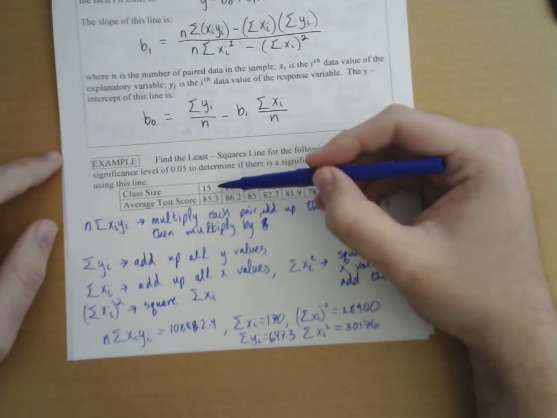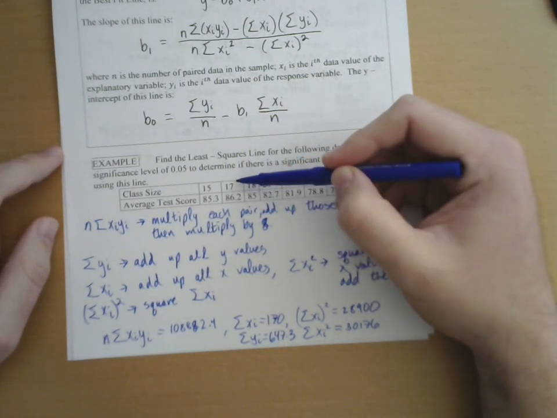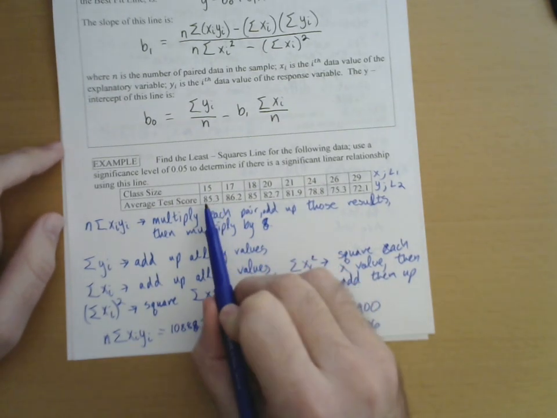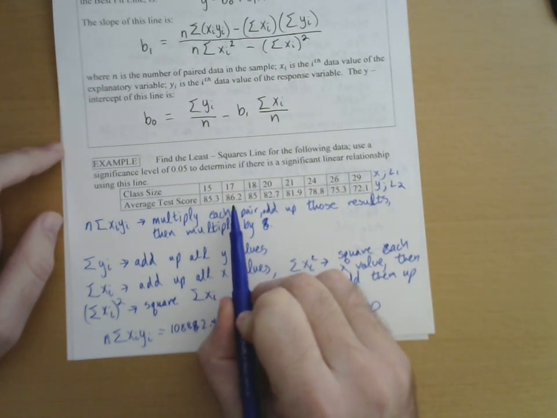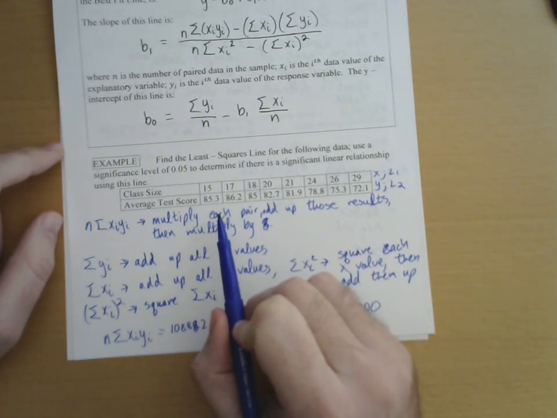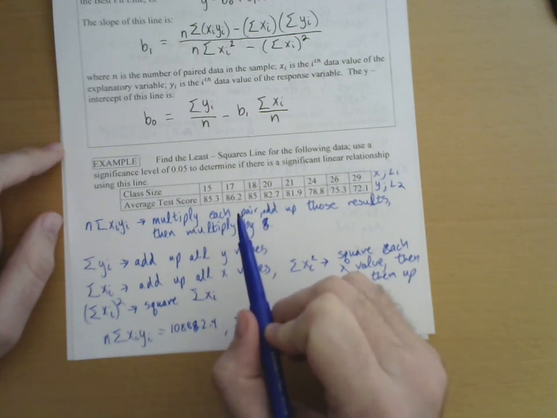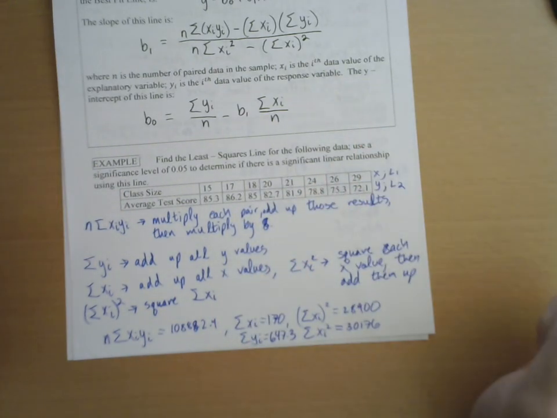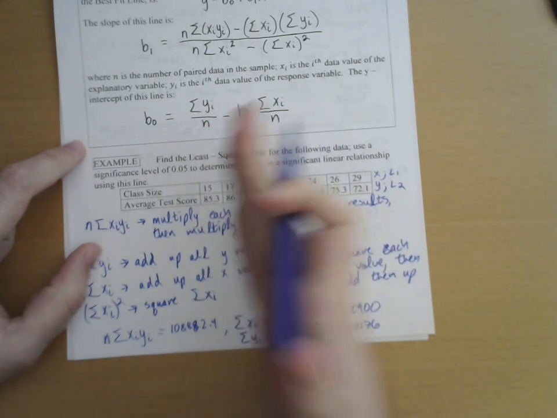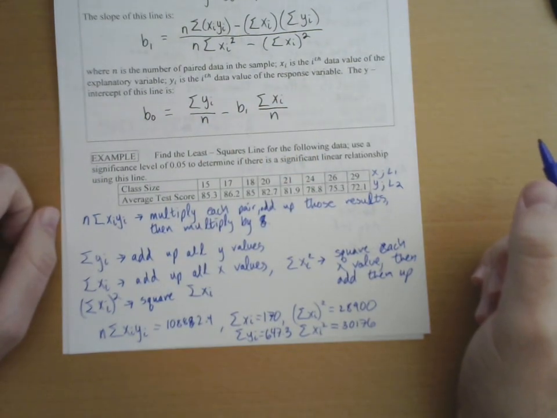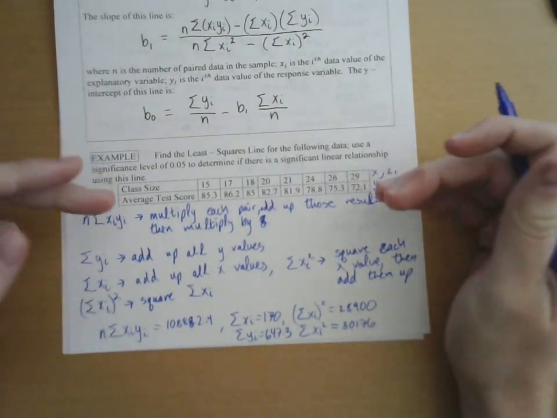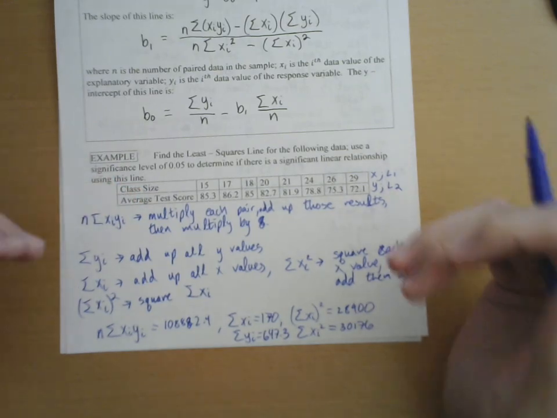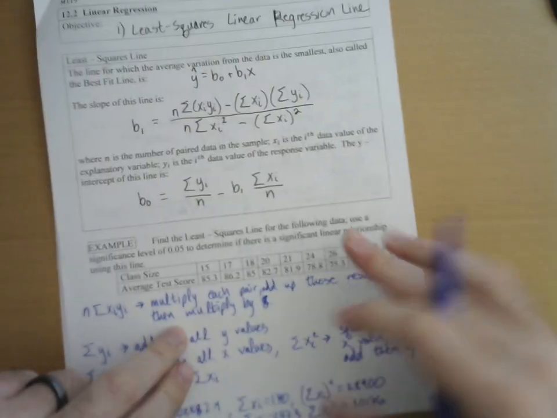Same thing with 16. 16 is in between 15 and 17, so we would expect our model to predict it between 85.3 and 86.2. And we have 86.397, so it's slightly off, and that's because we're coming towards the edge of our range there. We're butting up against it. The more centralized in the range of your data you are, the more accurate your prediction will be.